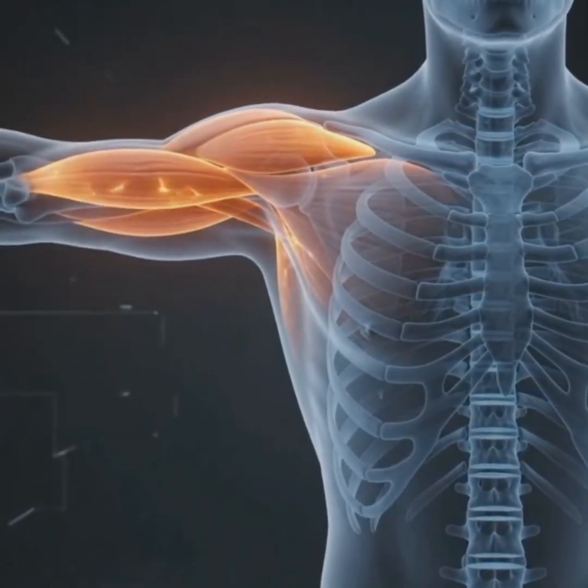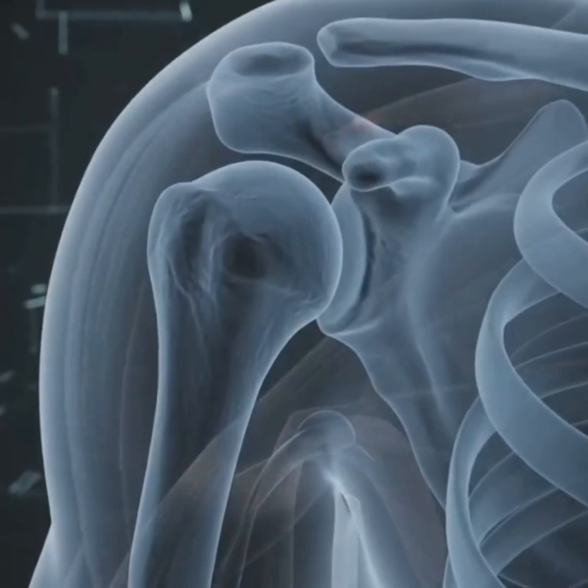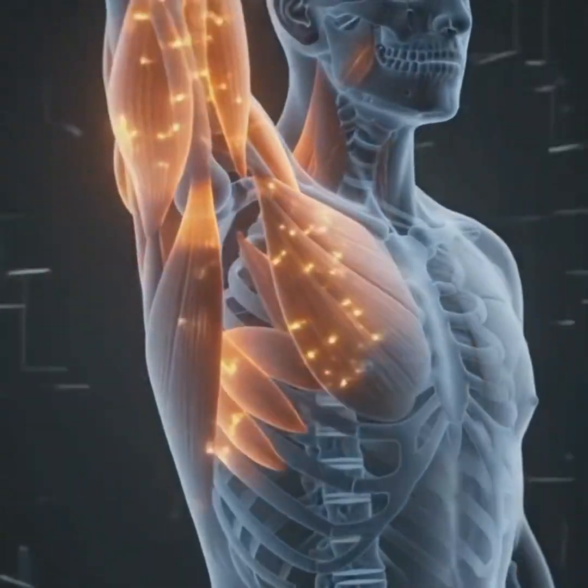Abduction is driven by the supraspinatus and deltoid. The serratus anterior and trapezius rotate the scapula. The rotator cuff dynamically stabilizes the humeral head. This creates a perfect kinetic chain.